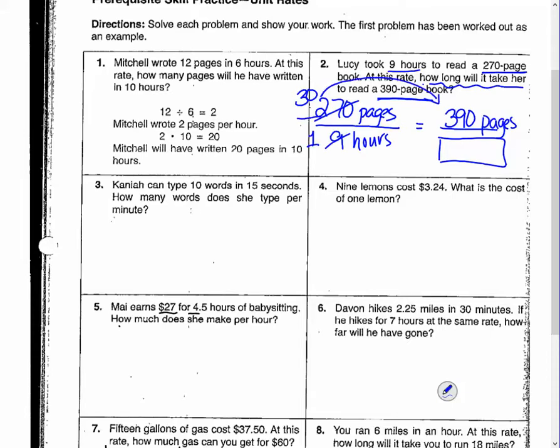To get from 30 to 390, we've got to figure out how many times we multiply it, right? So to do that, we've got to work as the inverse. What would I do to figure that out? How many times I multiply 30 to get 390? Yes? Divide 390 by 30.